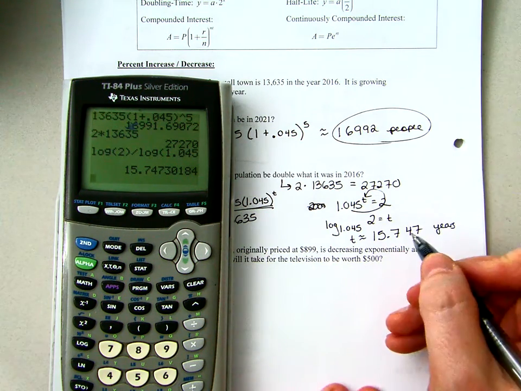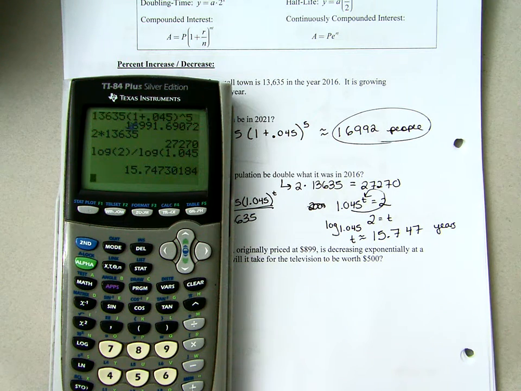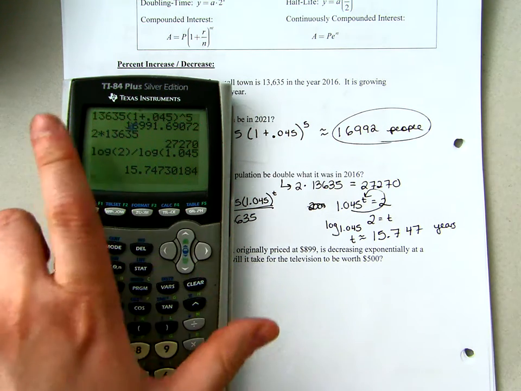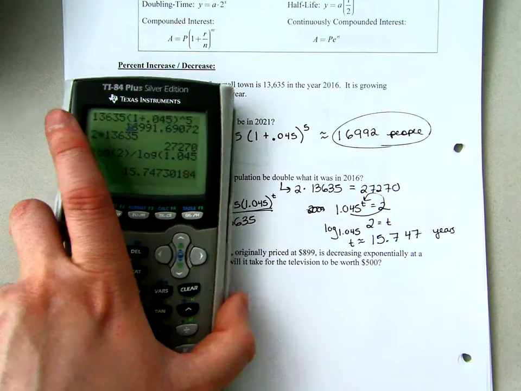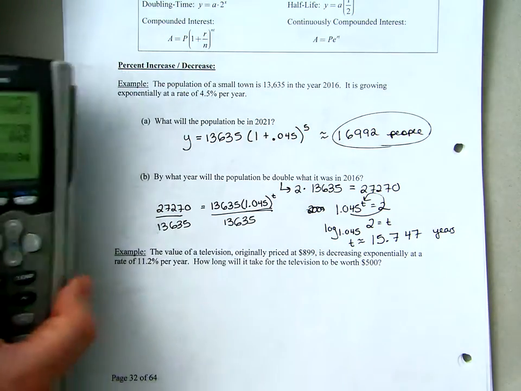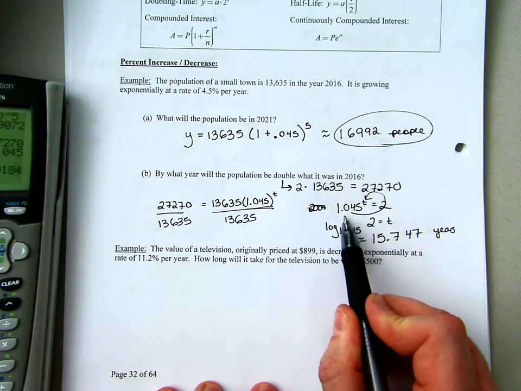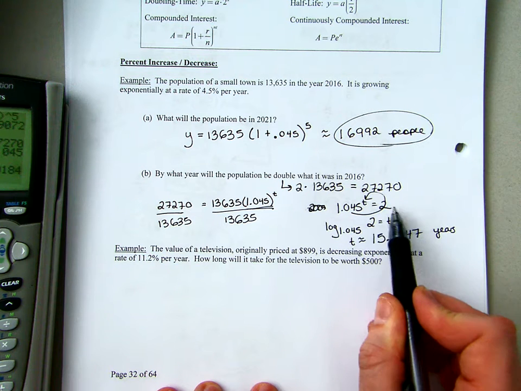I think it's going to take about 15.747 years. How did you get that? I got lost. You got what? How do we type in log? Okay, so we want to solve the equation 1.045 to the t equals 2.